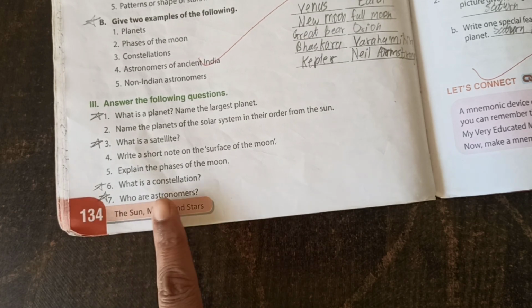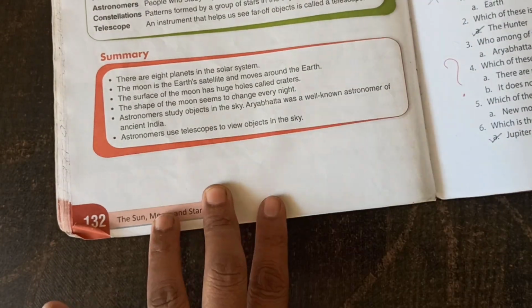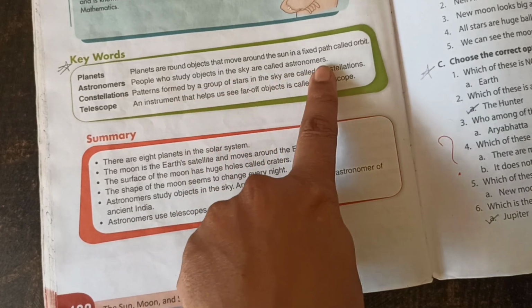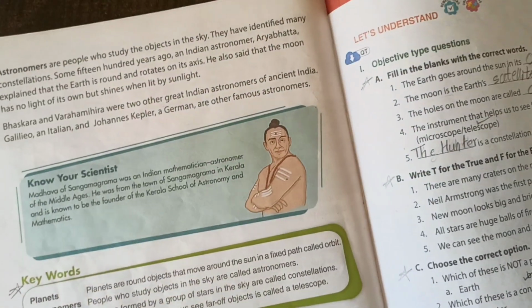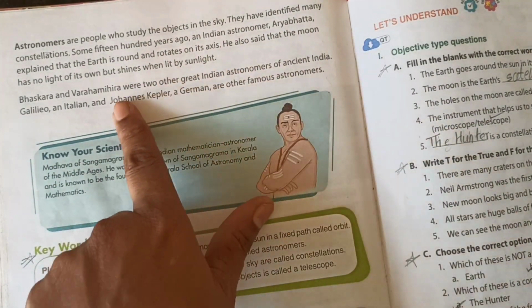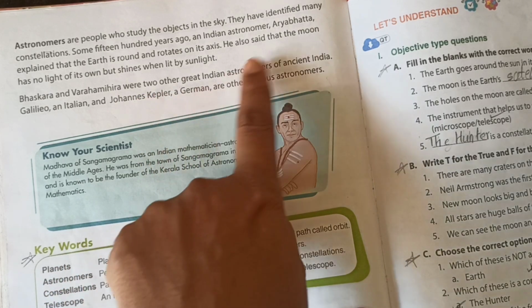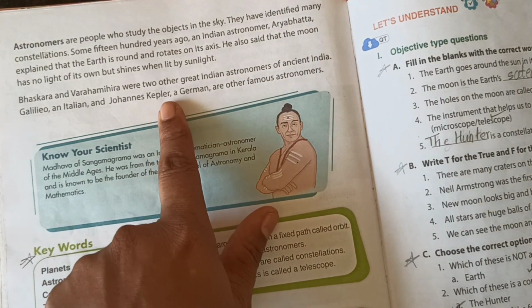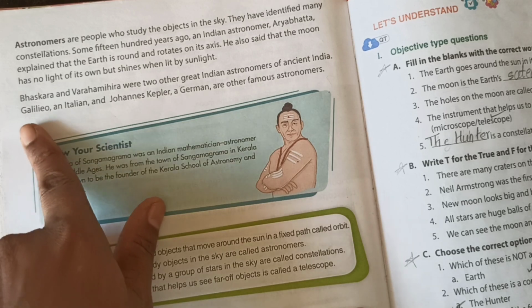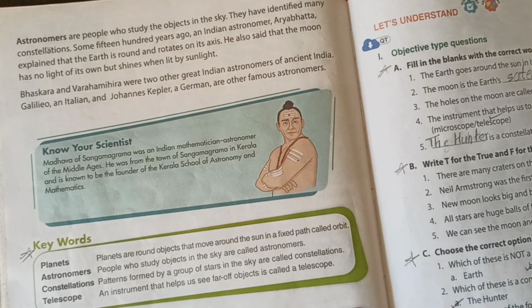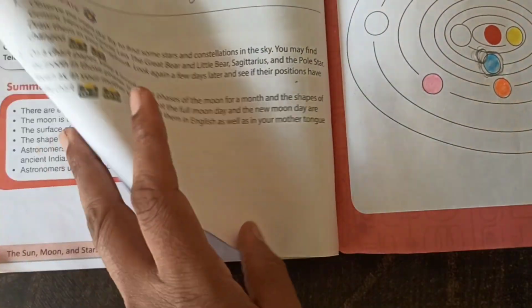Okay, seventh one. Who are astronomers? See here, people who study objects in the sky are called astronomers. Okay, and you can write down a few astronomer examples also from this paragraph. Aryabhatta, okay, Neil Armstrong, John Kepler, German, Galileo. Okay, you can write these down as astronomers. Okay, with examples, your answer becomes effective and you get full marks.